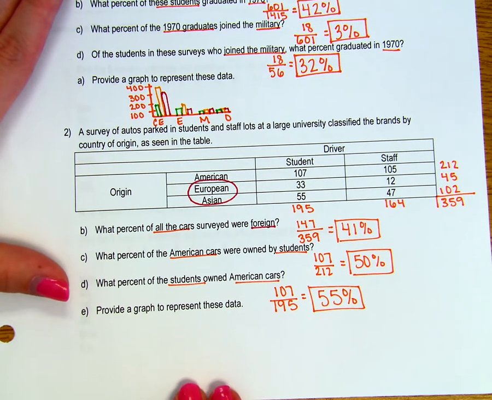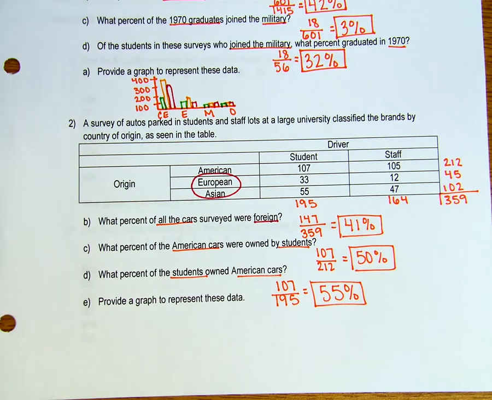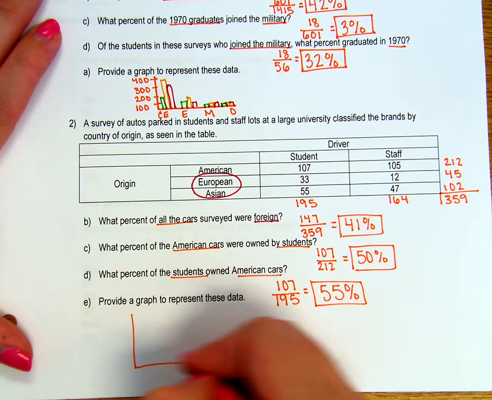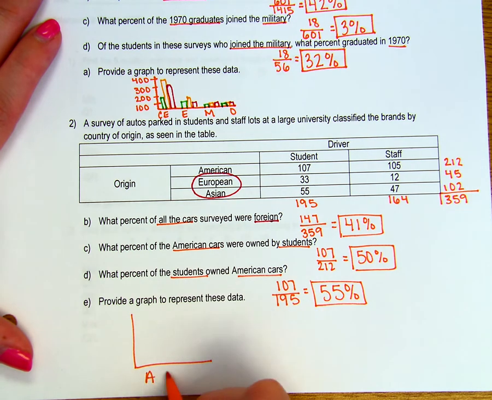Again, we would have a graph to represent this data here. I'm not going to draw what this graph should look like. I think you guys are capable of drawing a graph that looks like this one up here, our histogram, with American, European, and Asian cars over here, okay?